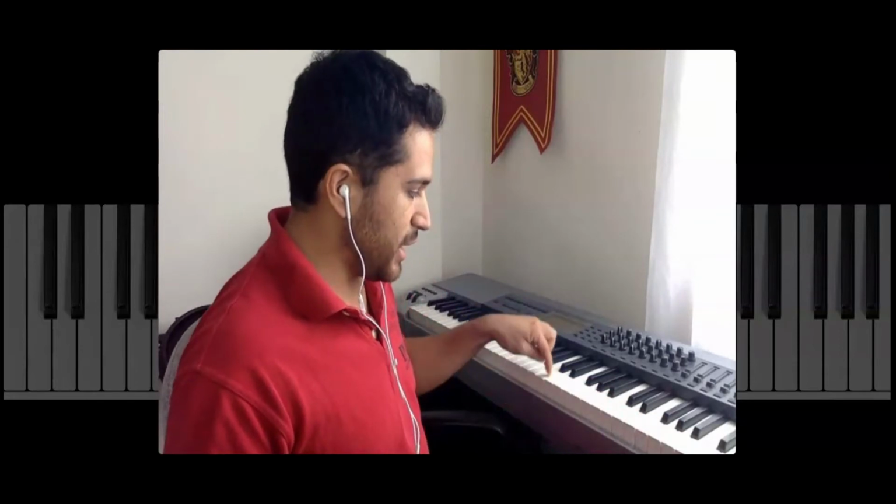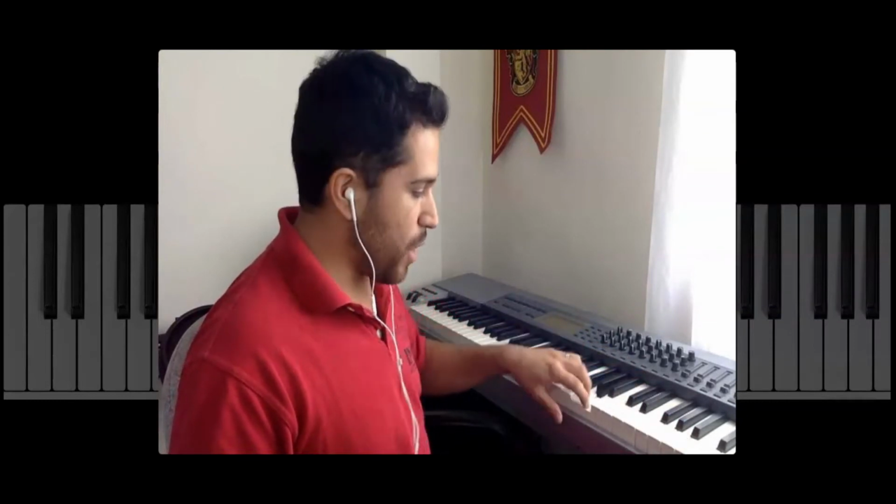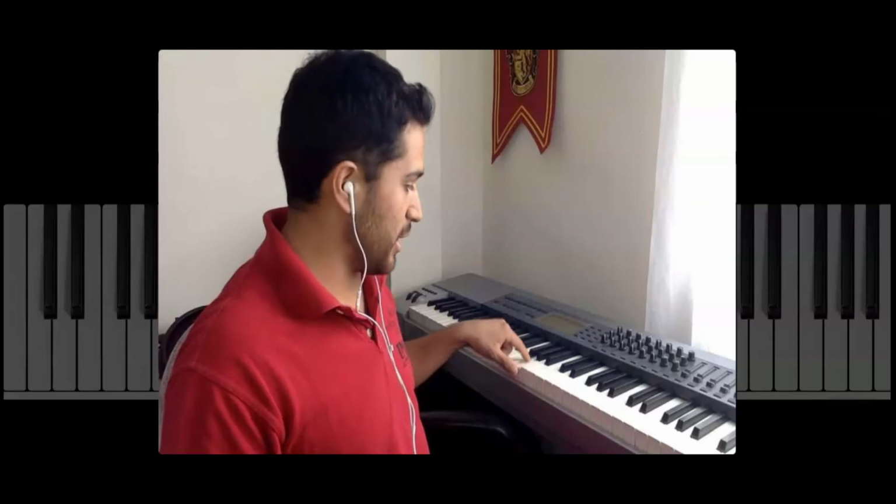I'm going to talk about something super interesting that you have to know. In the piano, as you can see here, we have a lot of keys. White keys and black keys. In the standard piano, we have 88 keys.